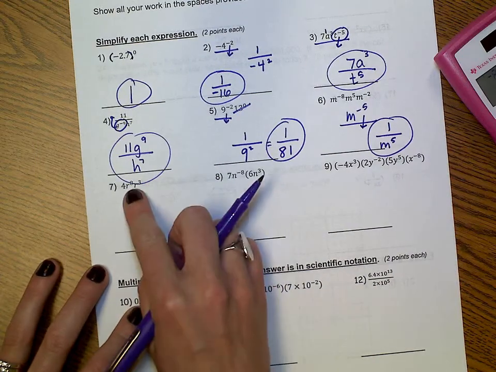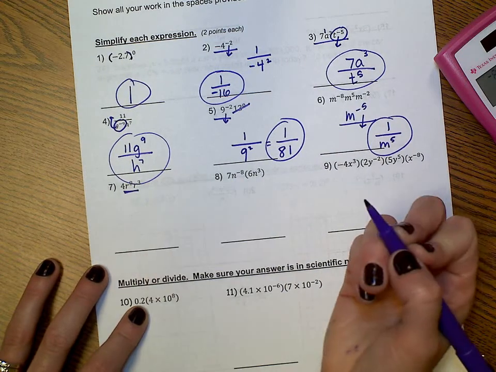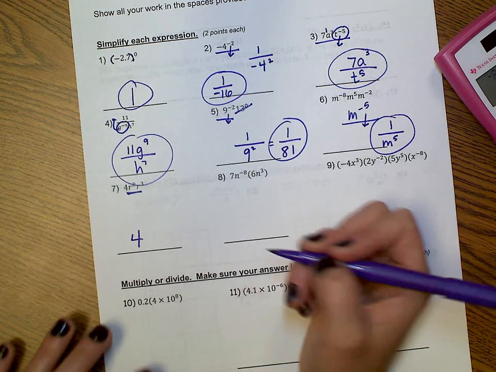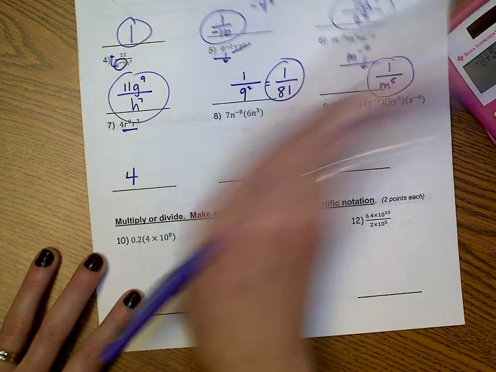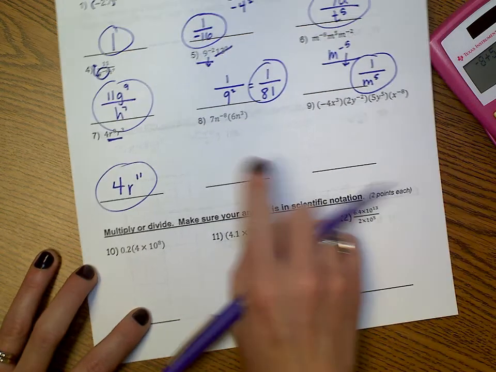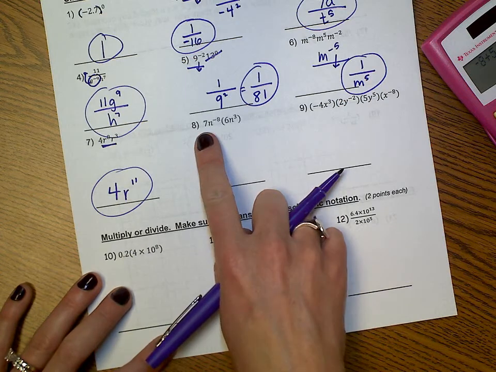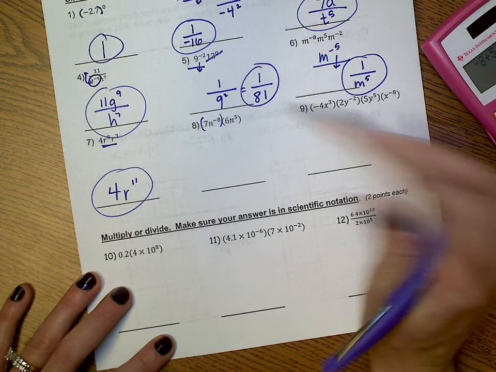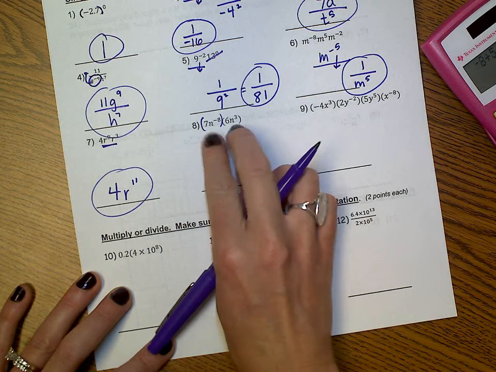Number 7, I kind of covered that up, but you definitely want to put the r's together right there to make it simplified. The 4 is good to go. Can't make that any better, but 8 plus 3 would be r to the 11. Number 8, so this is just a multiplication problem. Put parentheses, you could take those out. You're just multiplying these two things.